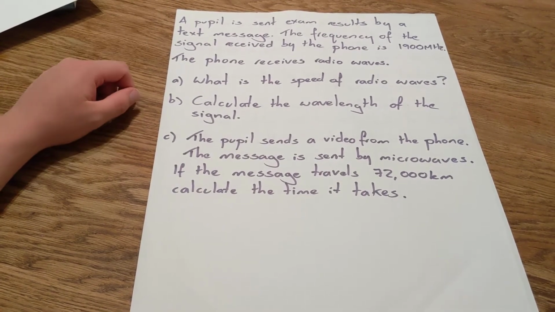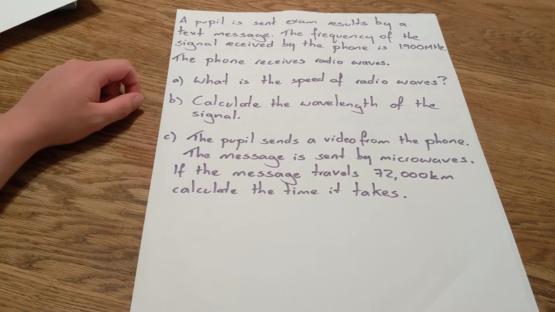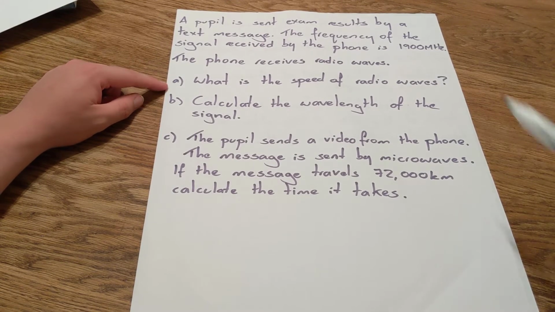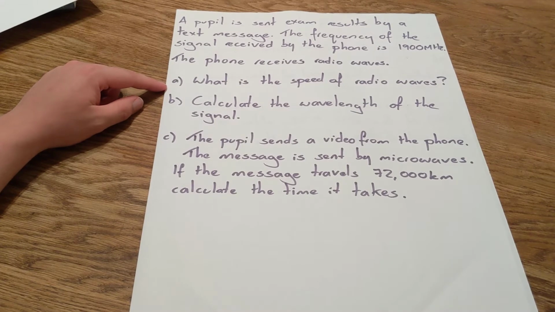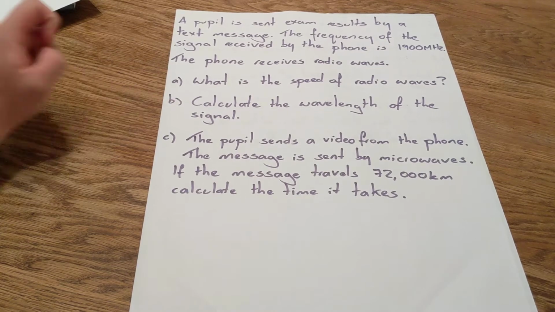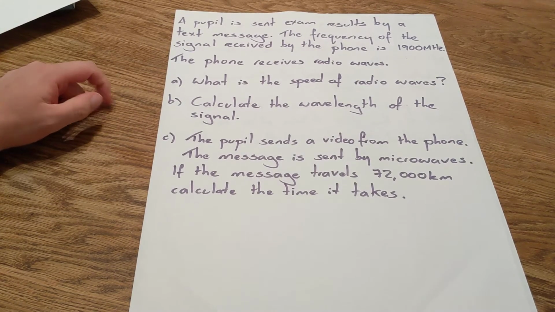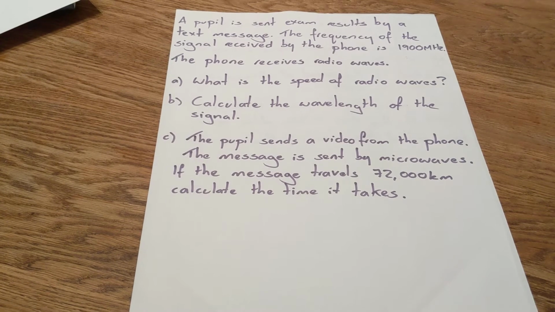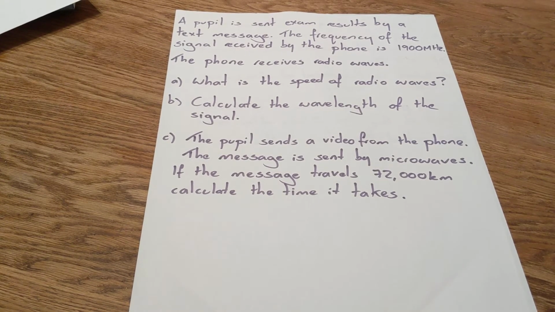A pupil is sent exam results by a text message. The frequency of a signal received by the phone is 1900 megahertz. The phone receives radio waves. Part A: what is the speed of radio waves? Part B: calculate the wavelength of the signal. Part C: the pupil sends a video from the phone. The message is sent by microwaves. If the message travels 72,000 kilometres, calculate the time it takes.